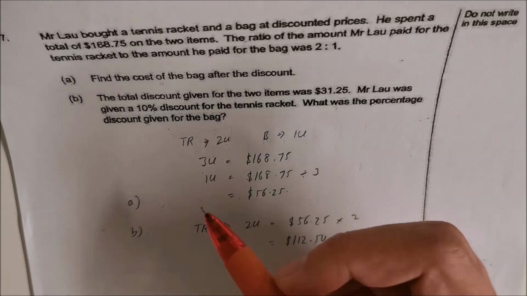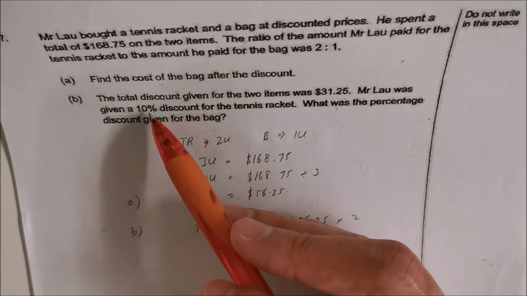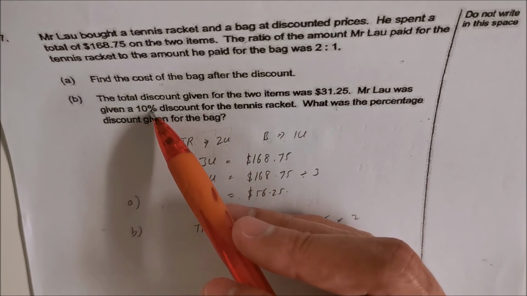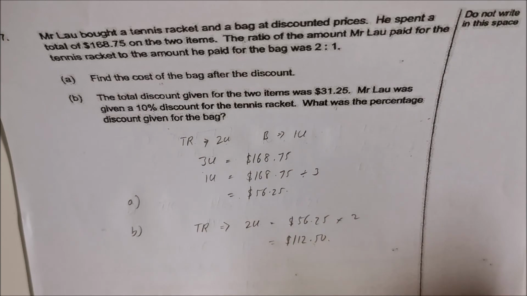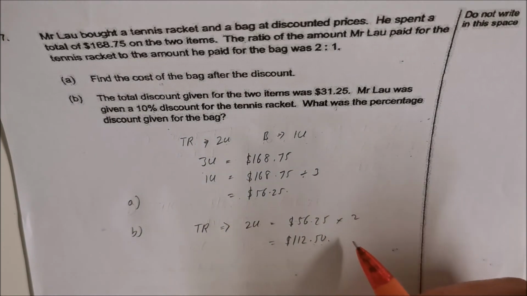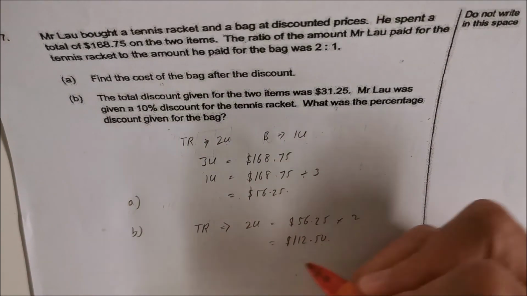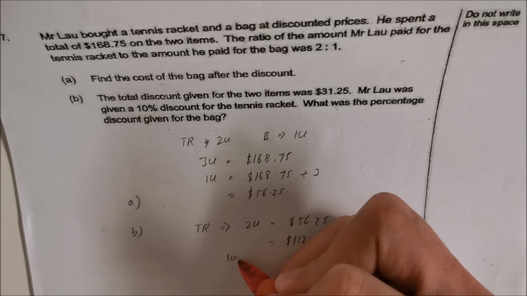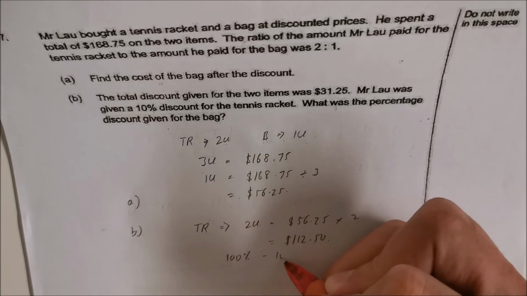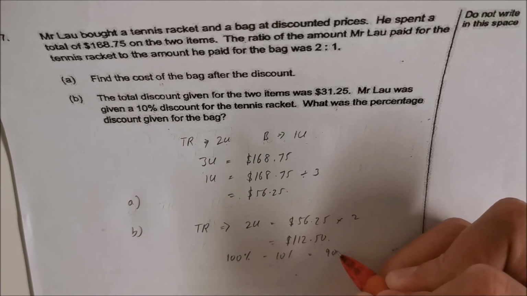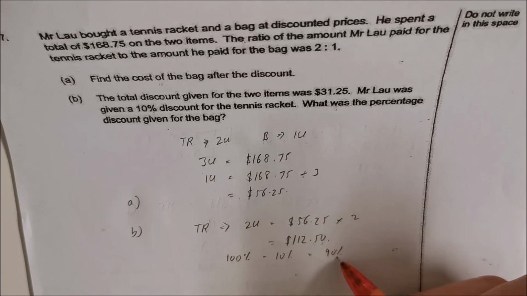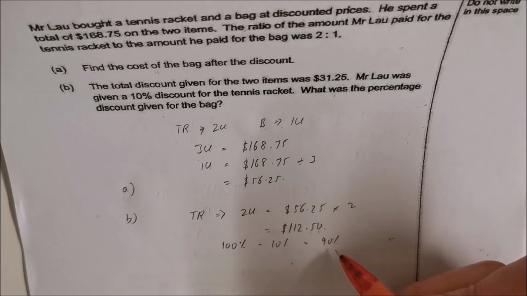Okay, and guys, can you see that the discounted price is actually a 10% discount? So that means he only paid for 90%. So 100%, you take away 10% of discount, you only pay 90%. So this price is actually 90% of the original price.